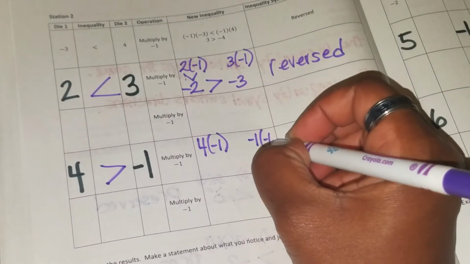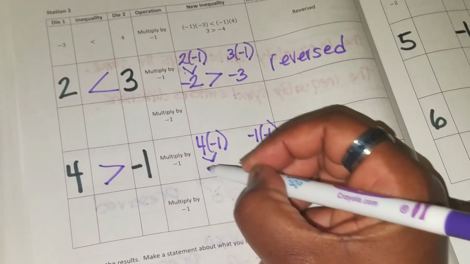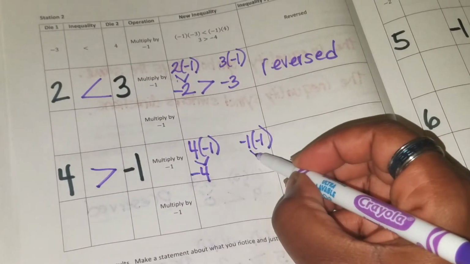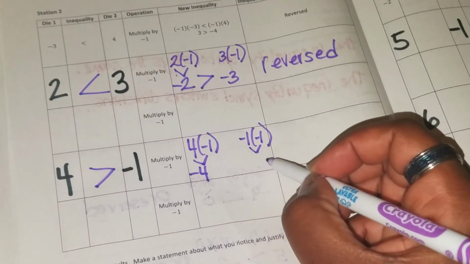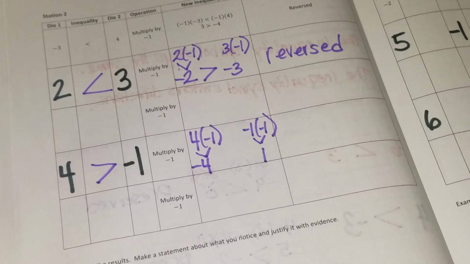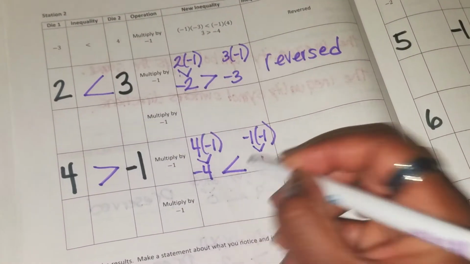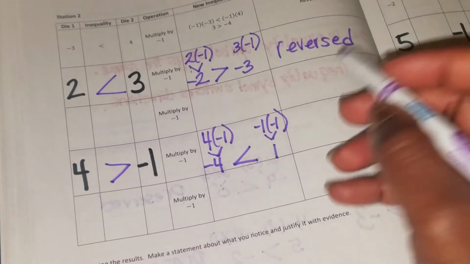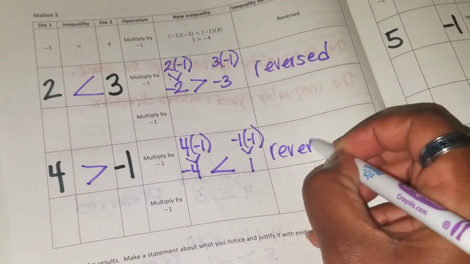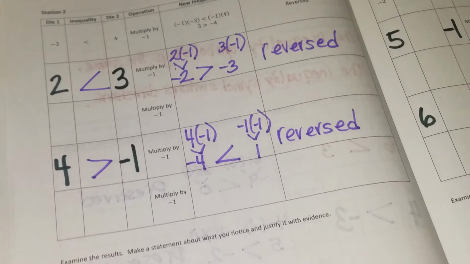Negative 1 times negative 1. This will be negative 4. This will be negative 1 times 1 is 1. Which one's larger? Of course, my positive. Look at that symbol. Up, up. It was greater than. Now it's less than. So it's reversed. All right, so here is that question again. Examine the results. Make a statement about what you notice and justify it with evidence.